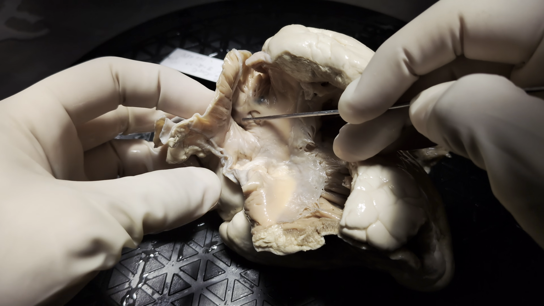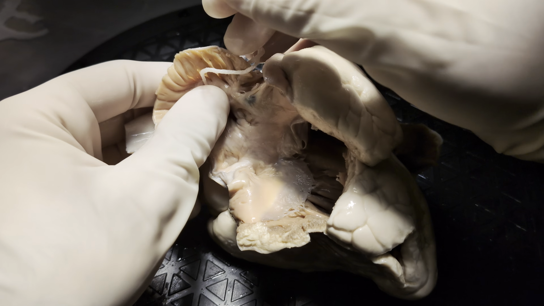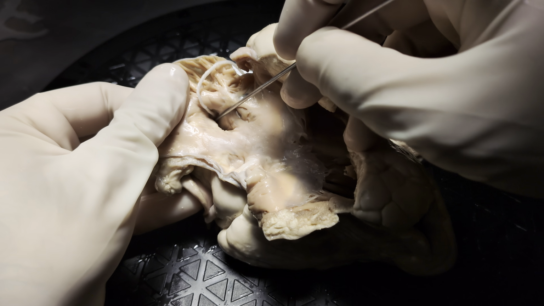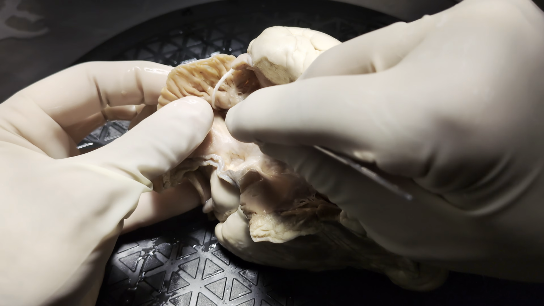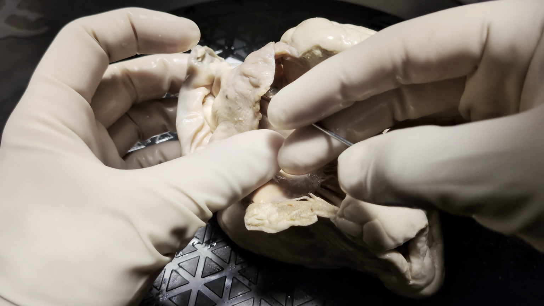And then we also have the superior caval vein still attached to this heart as well. And here is where the superior caval vein drains into this heart. And you can see the superior caval vein here.